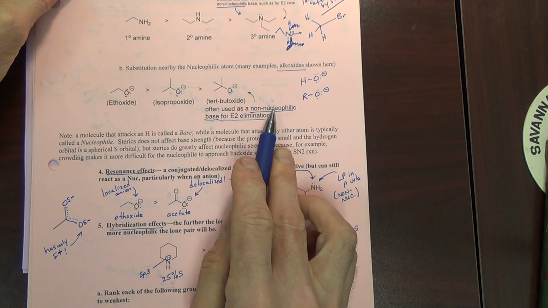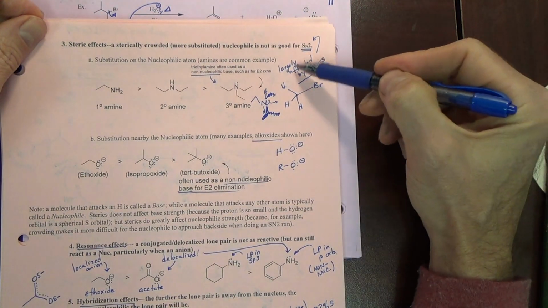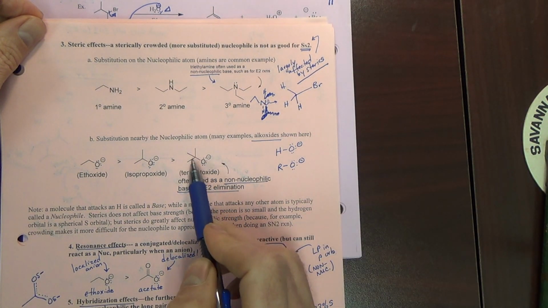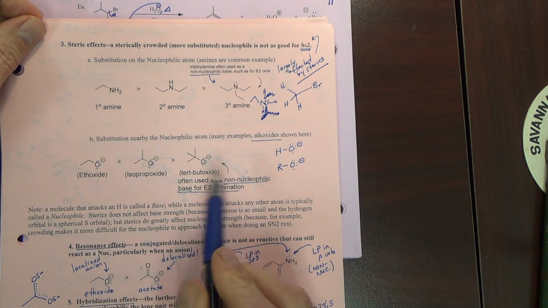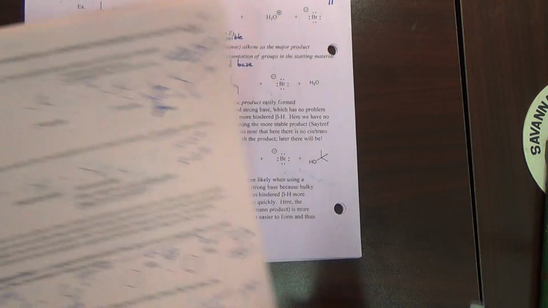But why non-nucleophilic? Because of sterics. Steric crowding is going to make this a poor nucleophile.